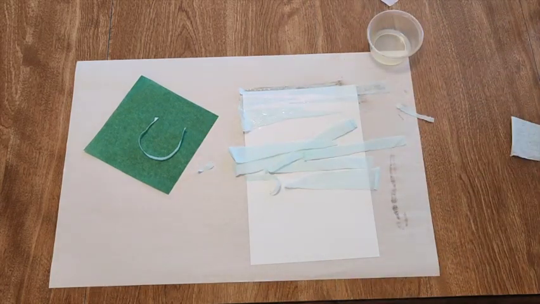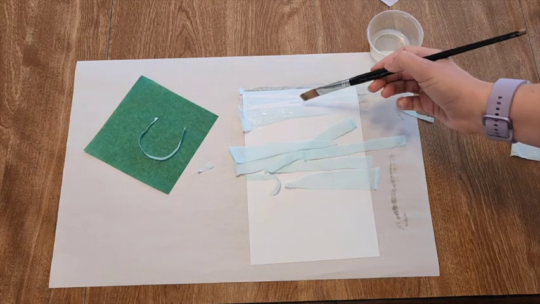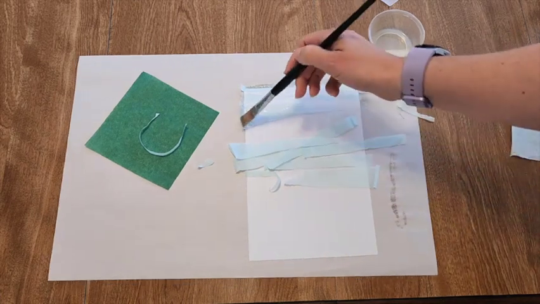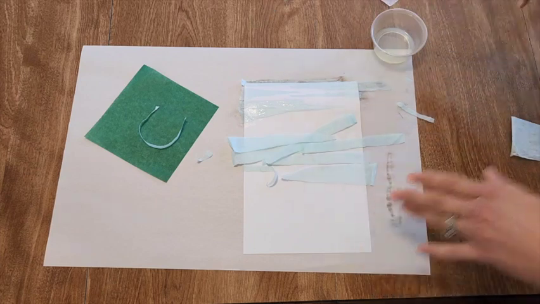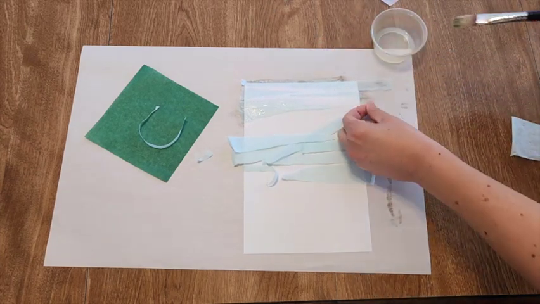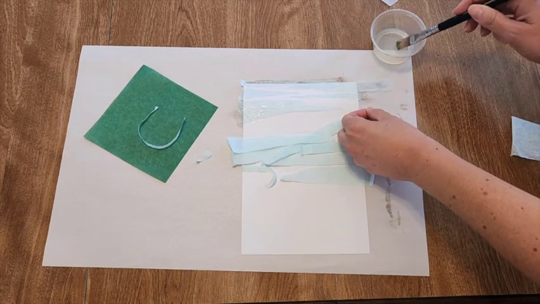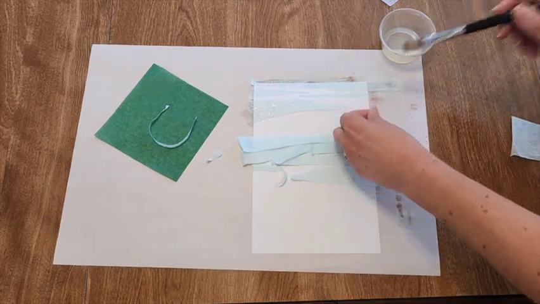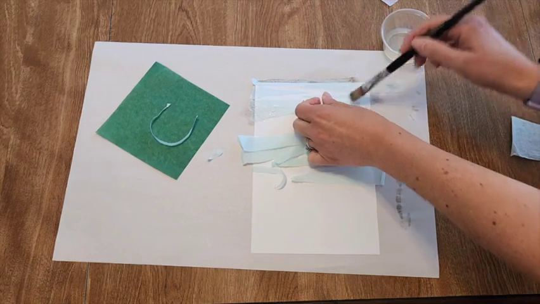So go ahead and lay out your sky. Feel free to tear some of these pieces and move them as you go. You're just gonna dip a little bit in the starch and paint right over. And again, if you wanna paint it on your newsprint and then stick it, you could do that. But the easiest way is just leaving that little piece on.